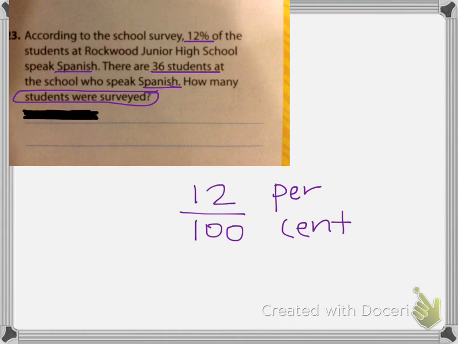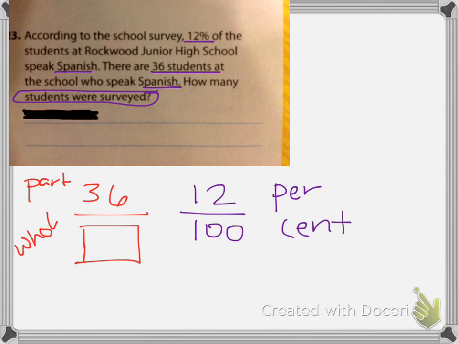So we know that 36 is the part, because we just said that they're asking us to look for the whole. So 36 is the part. And then we have our empty box here, which is the whole. That's what we're solving for.